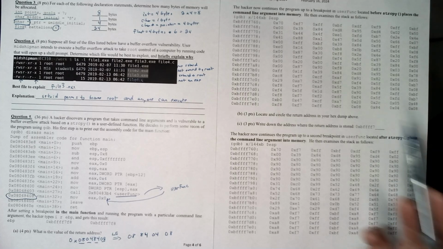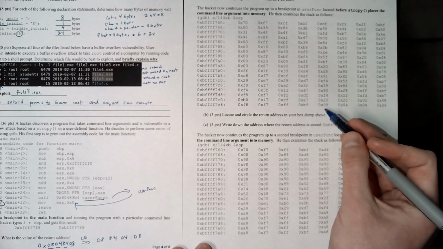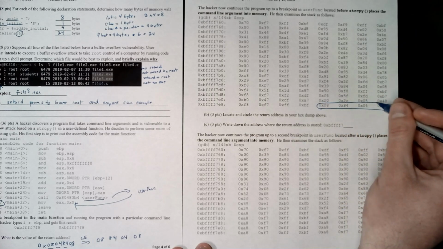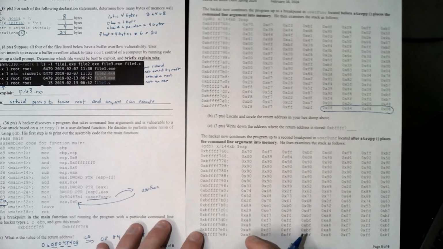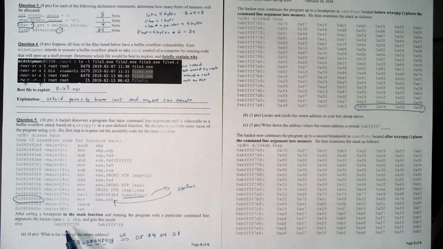Luckily for us, it's right at the bottom of memory here, so we can find that as the return address. So we would circle those 4 bytes. And we can verify based on the information that we're given over here. We're given that our EBP is BFFF F7F8, right?